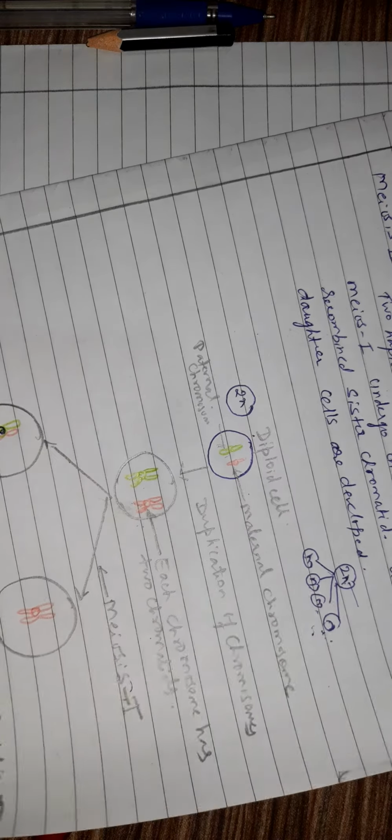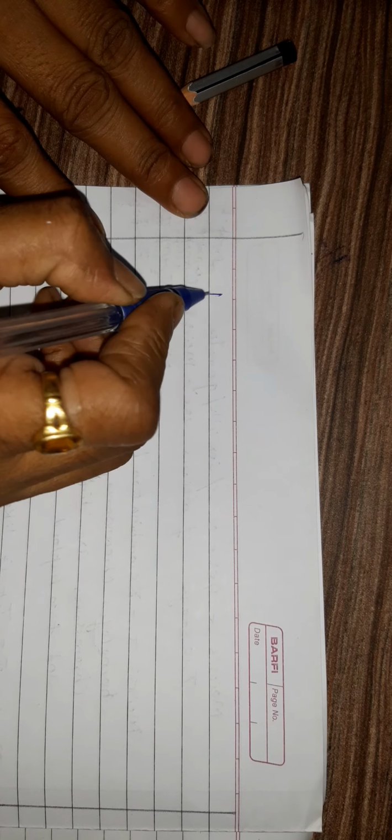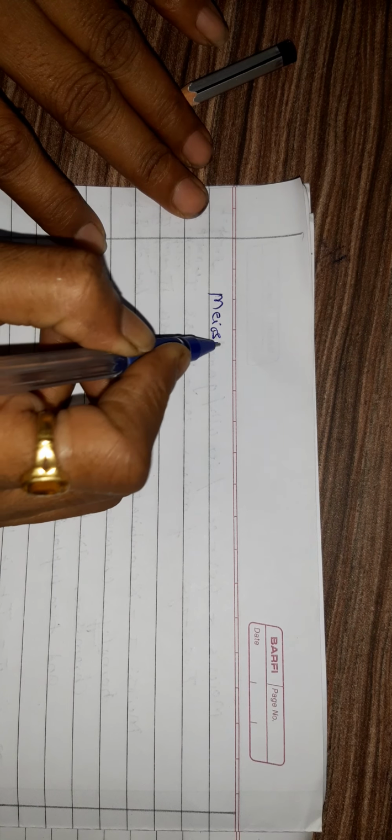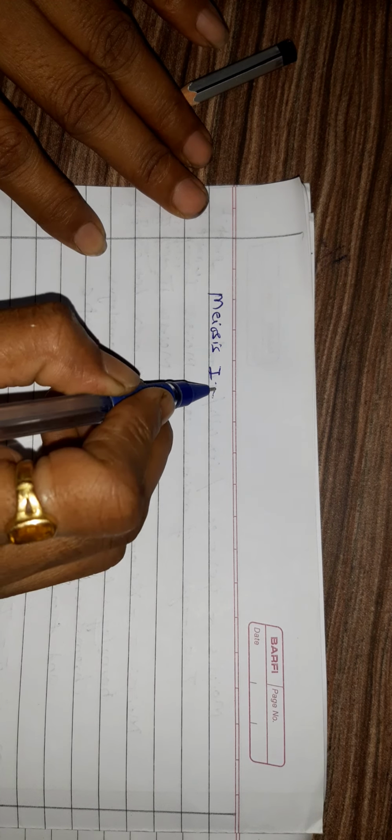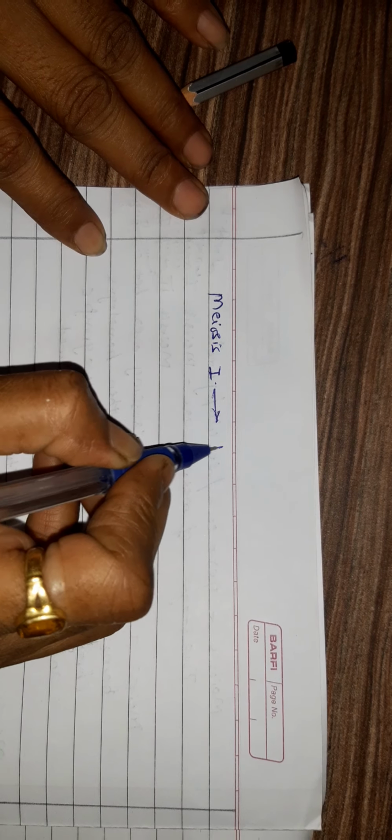Now there is one question in your textbook. That question is, with the help of a suitable diagram, give the 5 stages of prophase 1. We studied in meiosis 1, the first stage of meiosis, there are 4 phases.